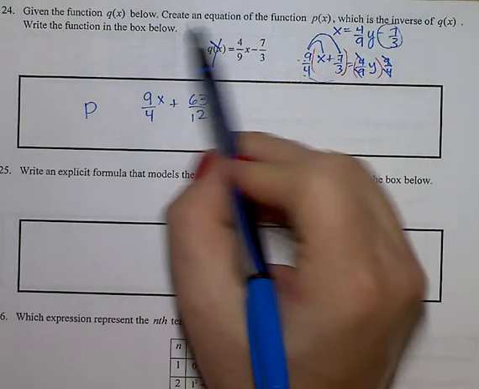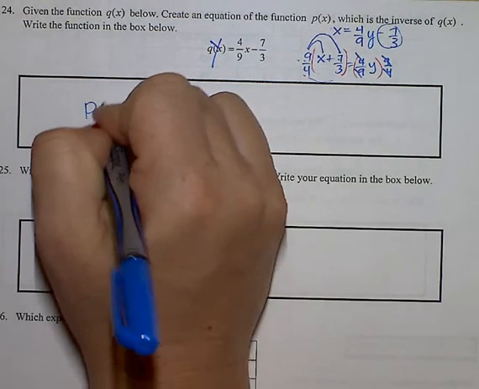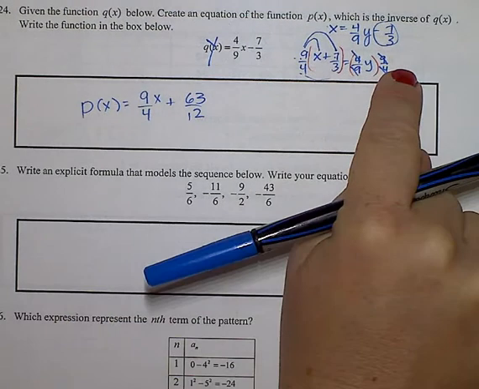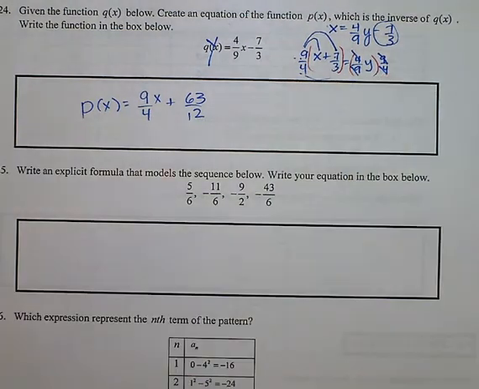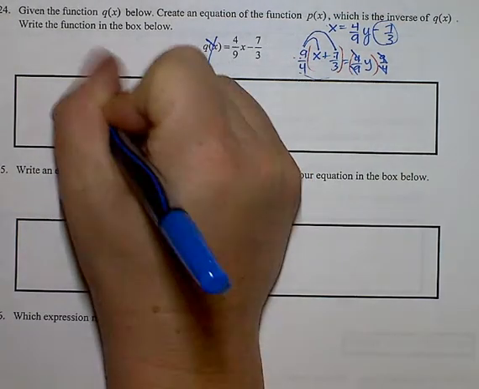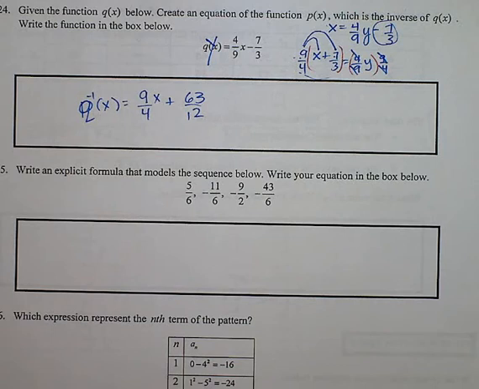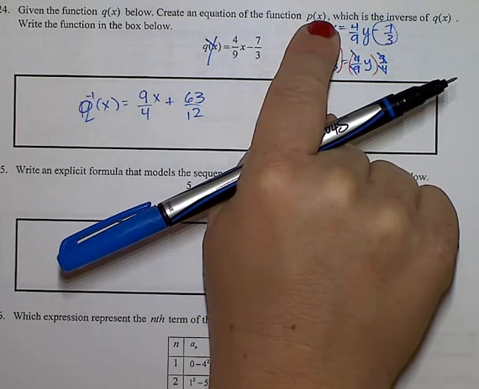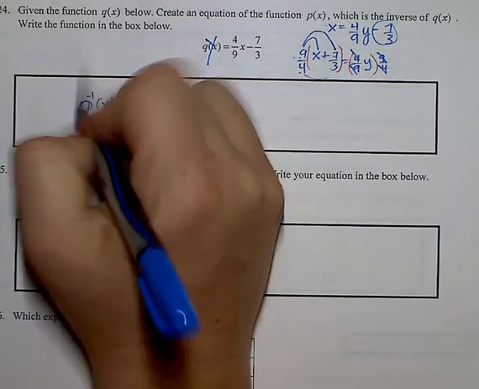Create an equation for p of x. So we're going to call this p of x because it says p of x is going to be the inverse of what this is. This is the difficult wording. So could they have counted this wrong if you put q of x with a little -1? Yeah, they possibly could have. Because it says make a new equation and we're going to call it p of x. And it's the inverse of this. So we're going to make this a p of x.